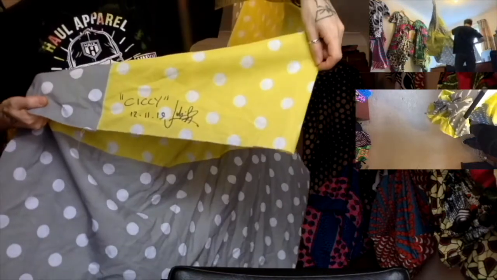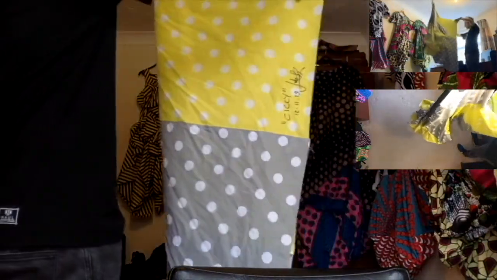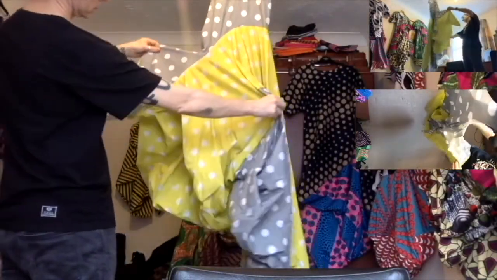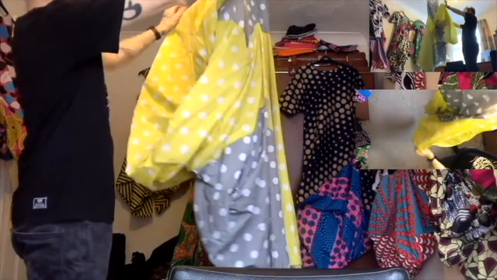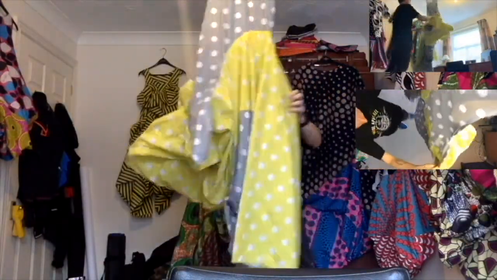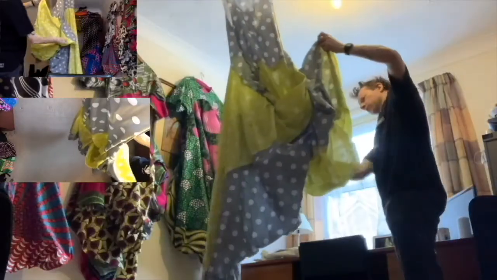Here's the name, Sissy, 12th of the 11th, 2019. Each garment gets signed and dated everywhere I go, every garment I make. Here's the circular seam, or the curving seam at the front. It also has this like wormhole in it. It's actually cut from 6 holes.